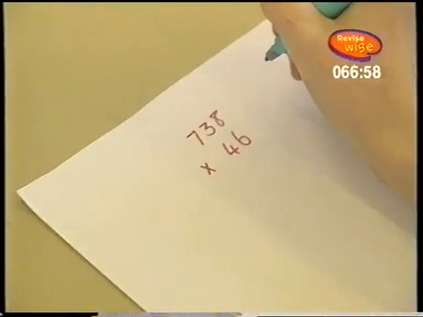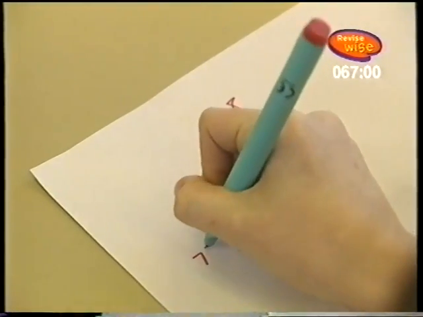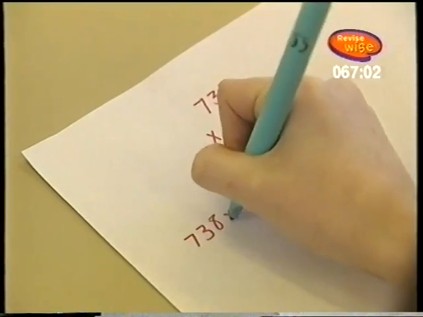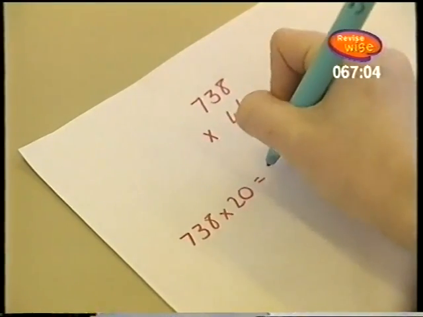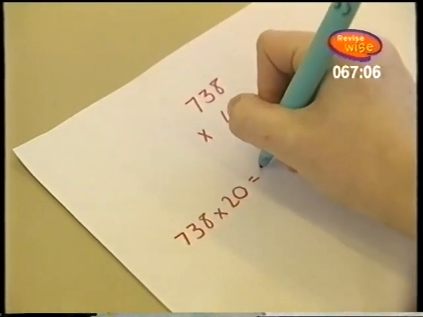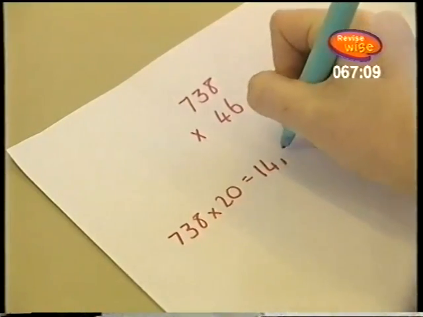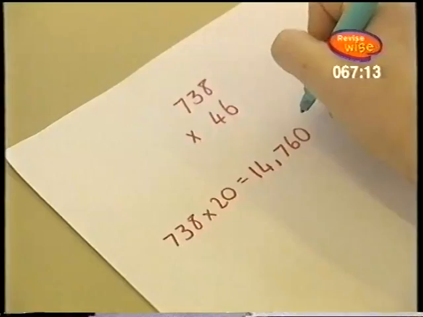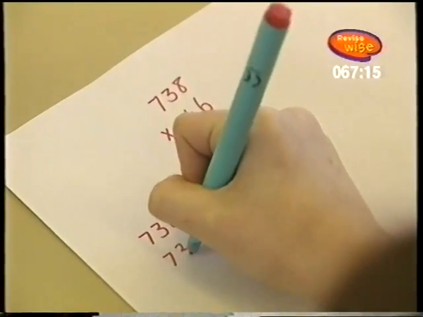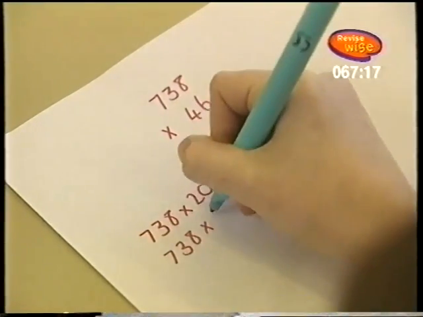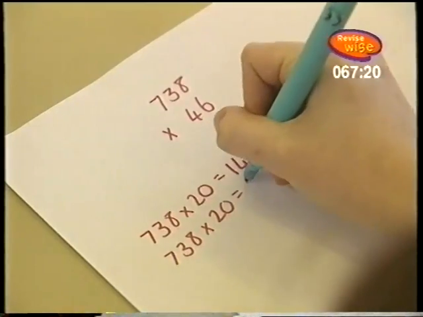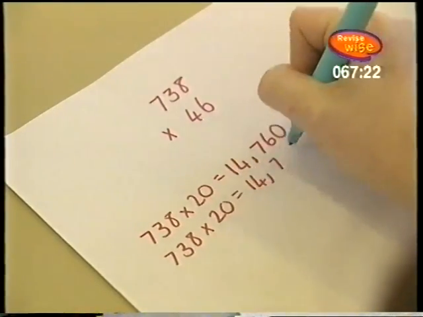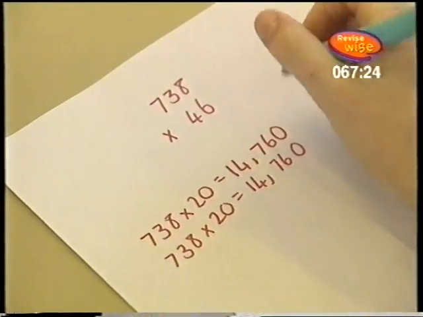This is how I would work out 738 times 46. I would break up the 46 to 738 times 20, which would equal 14,760. Then I do 738 times 20 again, which equaled the same answer. So that was 40 times.